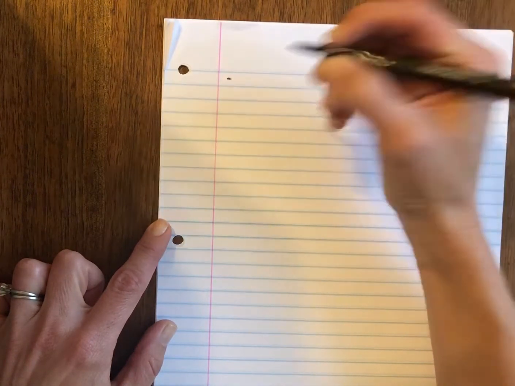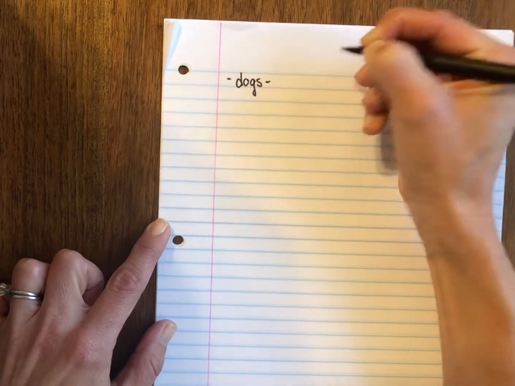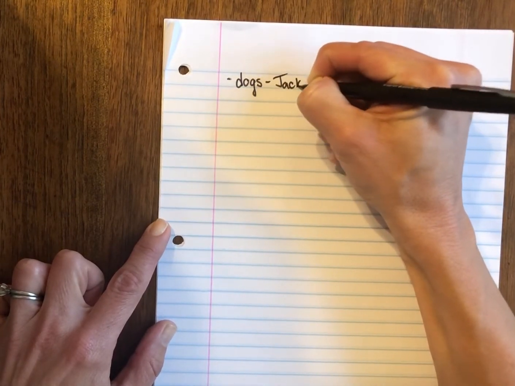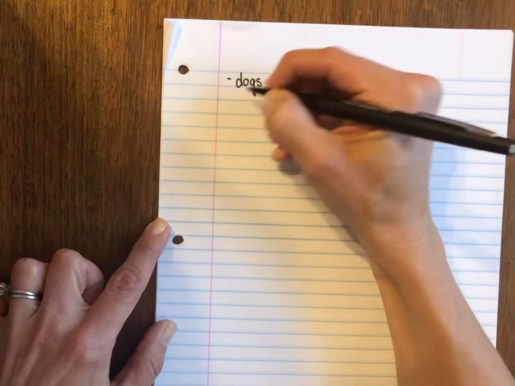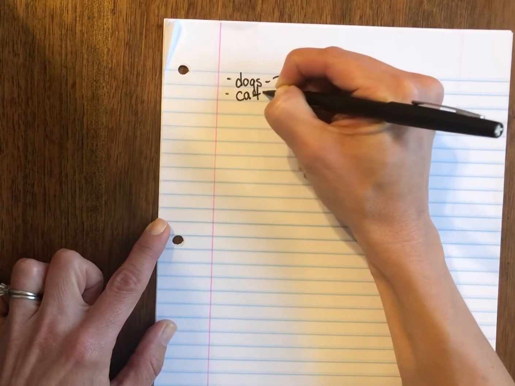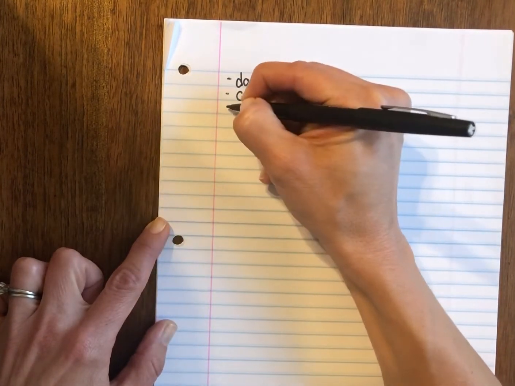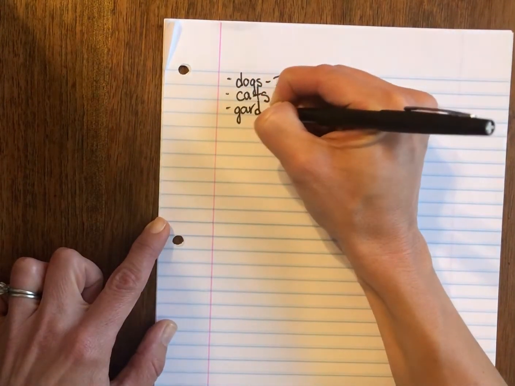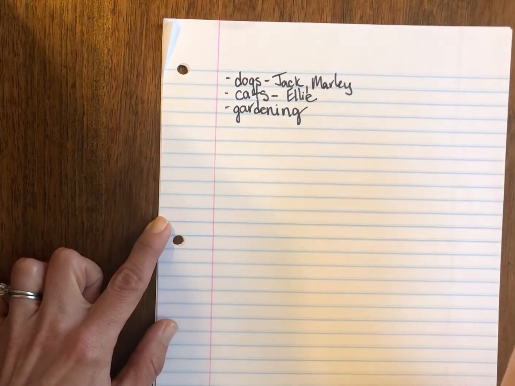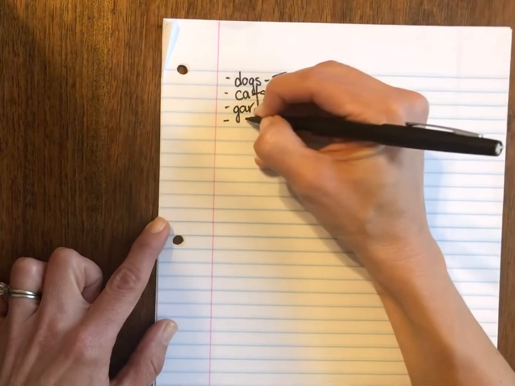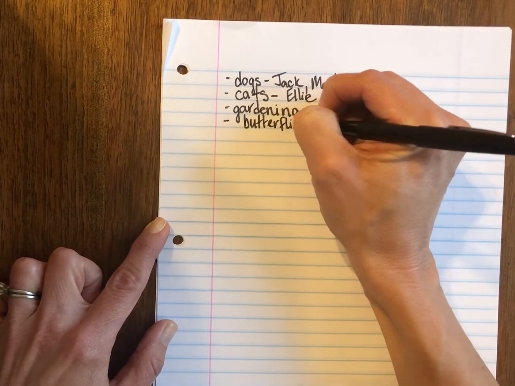So for my quick list, things that I know about and that I'm interested in are dogs, because I have two. I have Jack and I have Marley. So that could be one idea that I inform the reader about. I also know about cats, and I like cats because I have a cat and her name is Ellie. I also like gardening. I have gardens in my front yard, so I know about making gardens and how to take care of gardens. But that also leads me to another idea that I'm really interested in. And the topic that I'm interested in is butterflies.